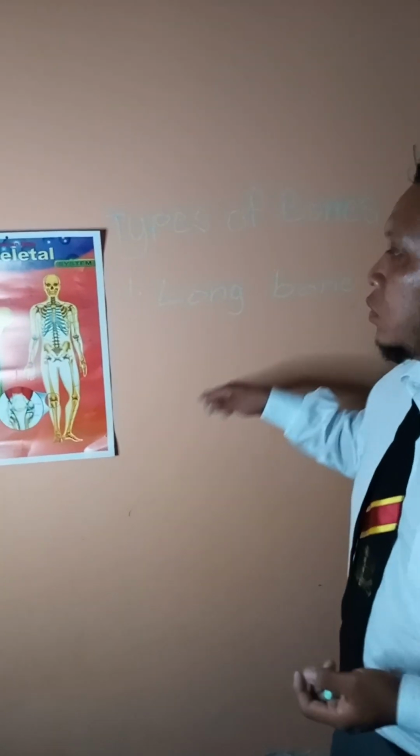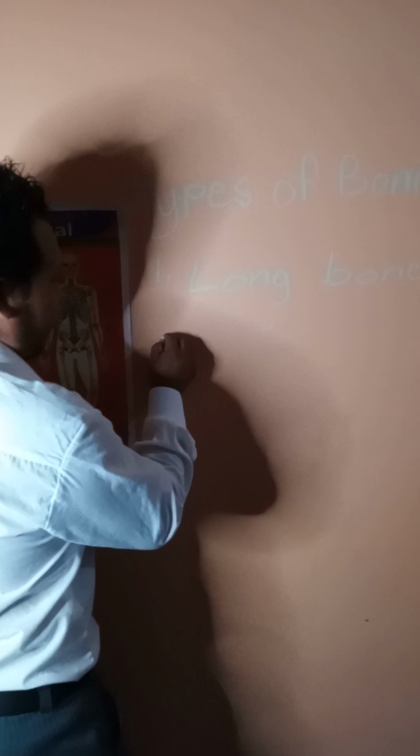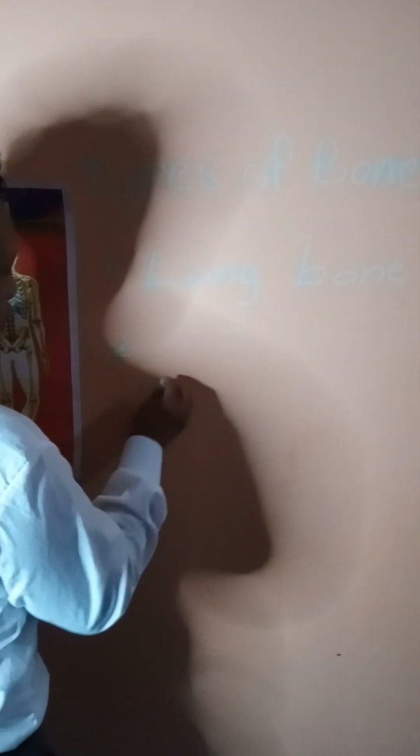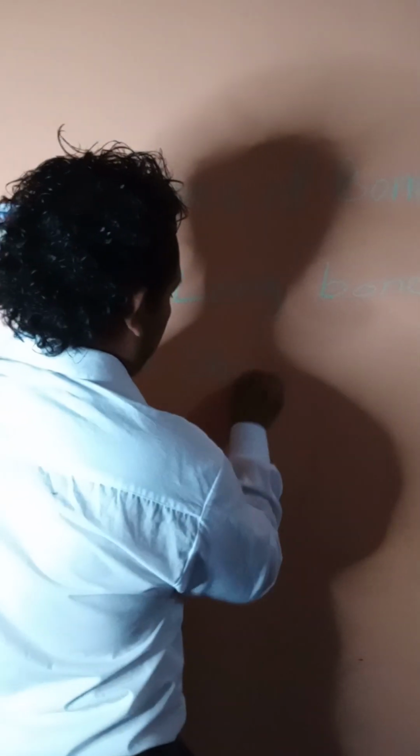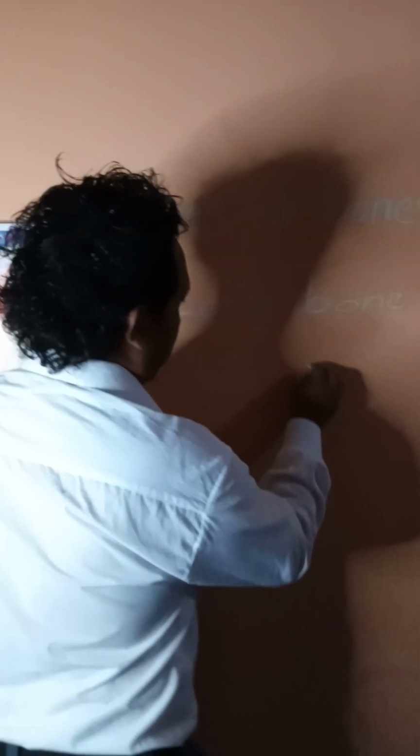All right, so another type of bone we have is the short bone. Just excuse the handwriting. Anybody could give me an example of the short bone, and where could we actually find the short bone?